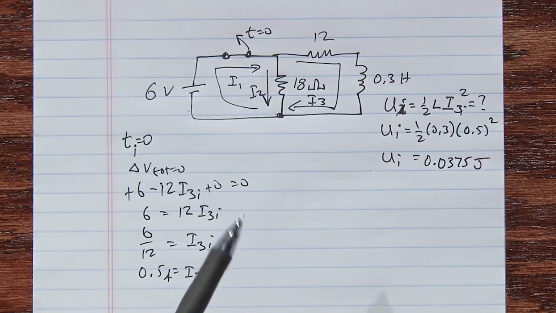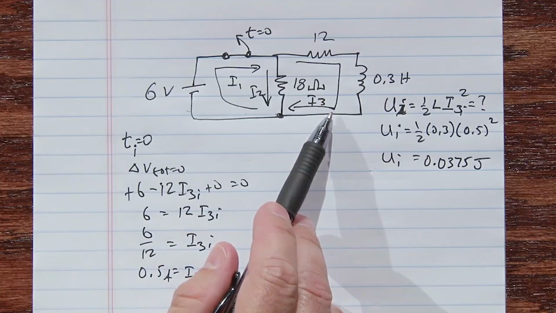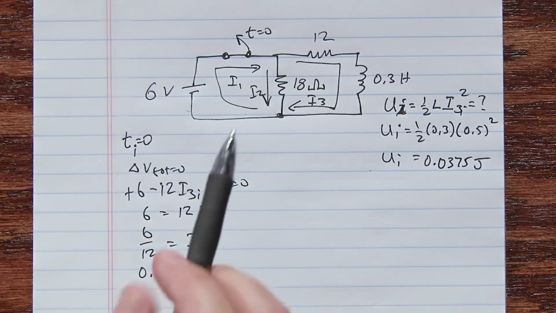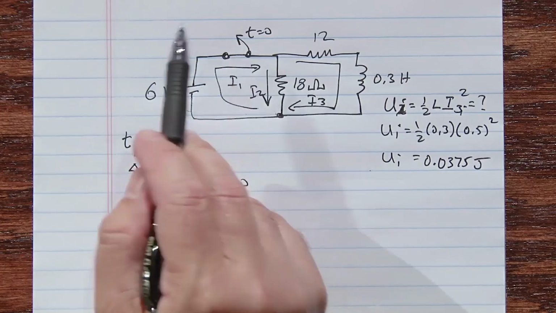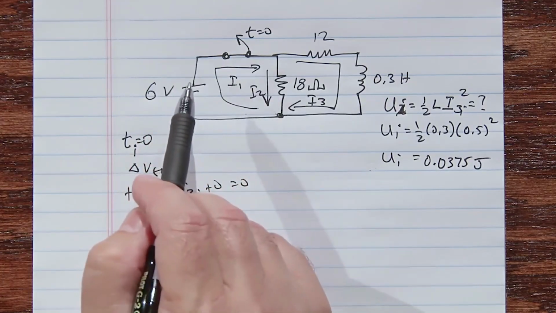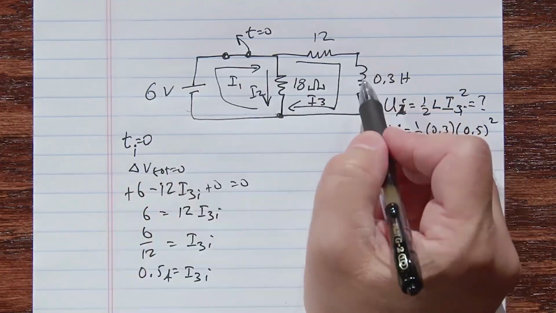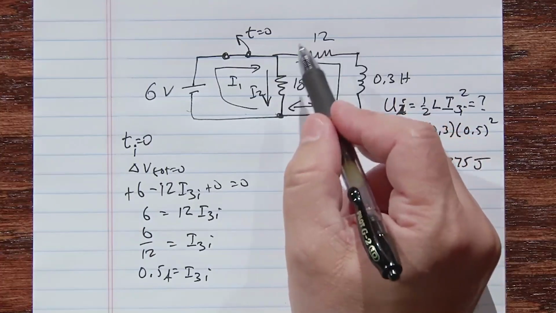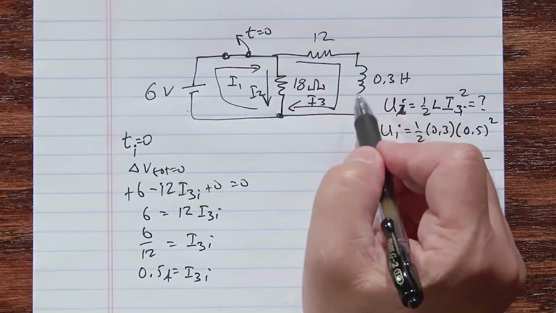The initial current through the inductor is 0.5 amperes. Once we open the switch, we disconnect the battery from this circuit. Current will continue to flow around this loop, but it will decrease over time.